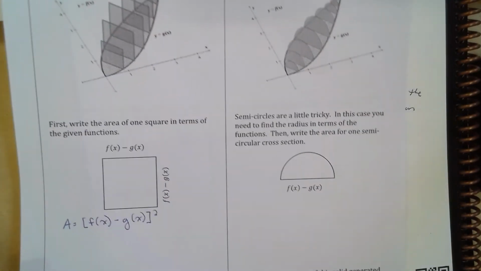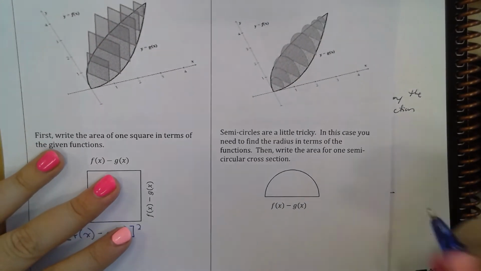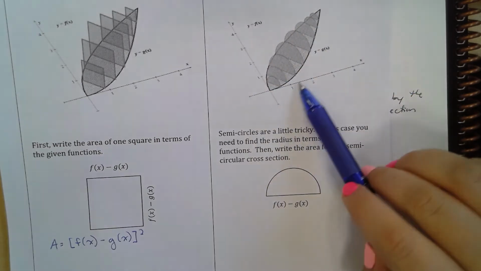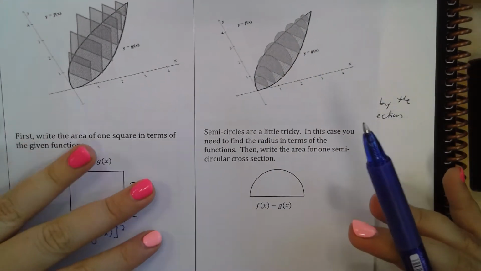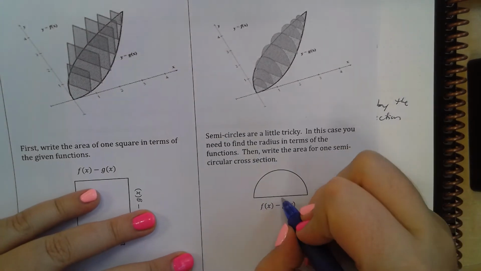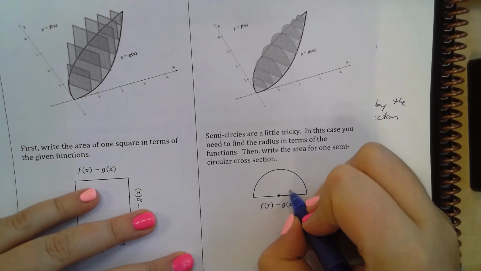Let's do that 3 more times. Let's do this with semicircles. So we've got the same shape here, but again we have f of x, we have g of x. These are a little bit trickier because we have to be able to use the radius and then write the area for one semicircle. So our radius here, we can just call this r.